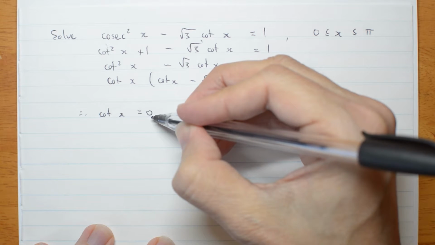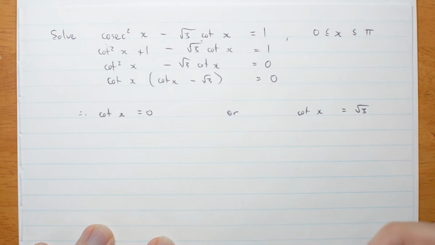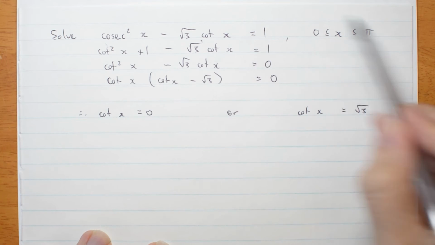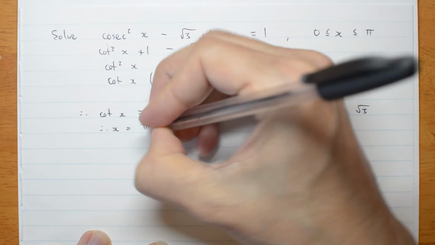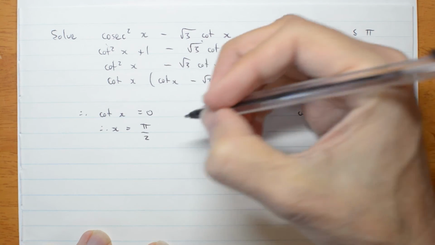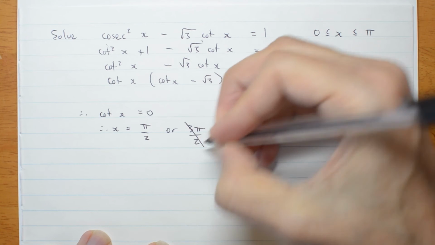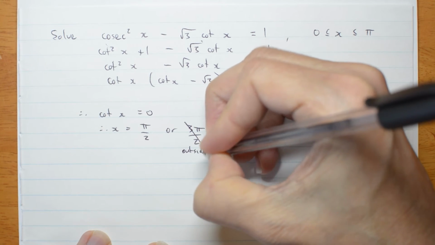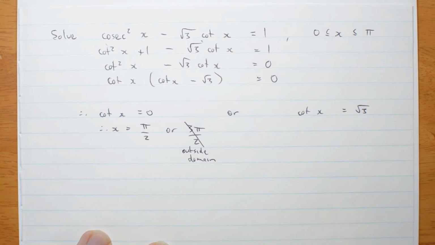And tan x is undefined at pi on 2 and 3 pi on 2. But I only want one of those because I'm only in this range. That means x is pi on 2. If you like, you could go or 3 pi on 2 and go outside the domain. This is the only solution from there.